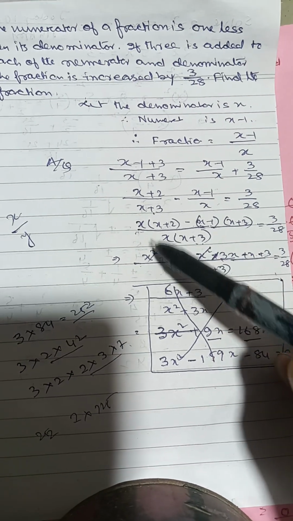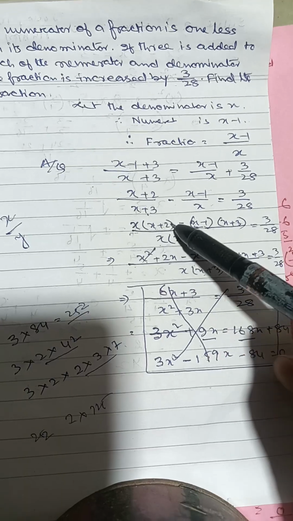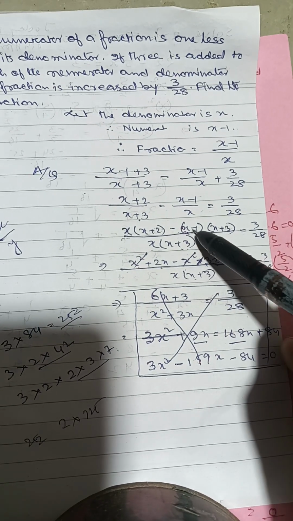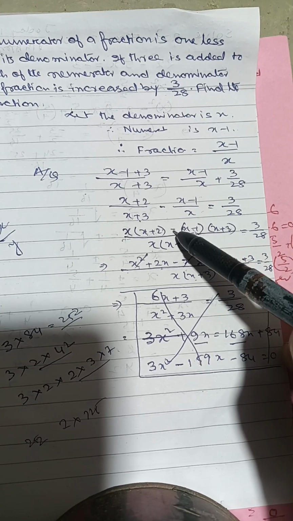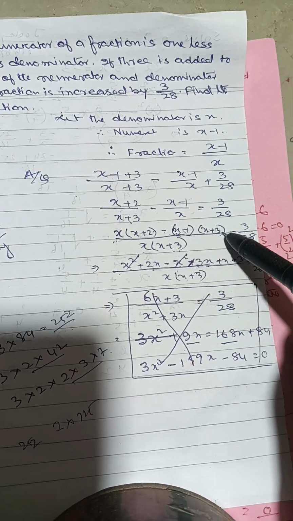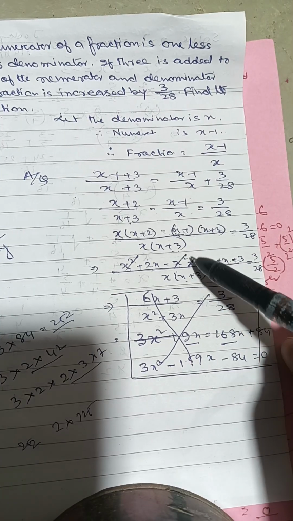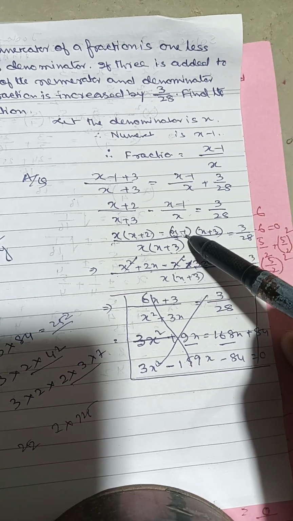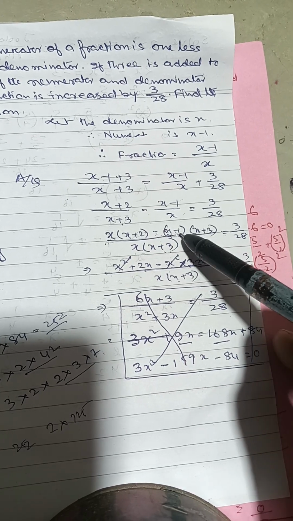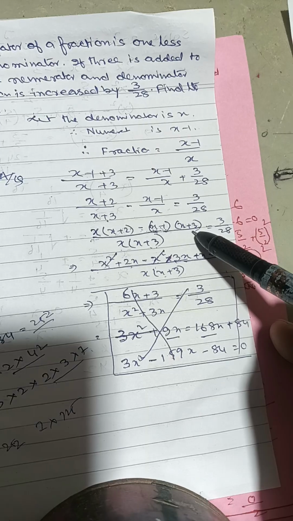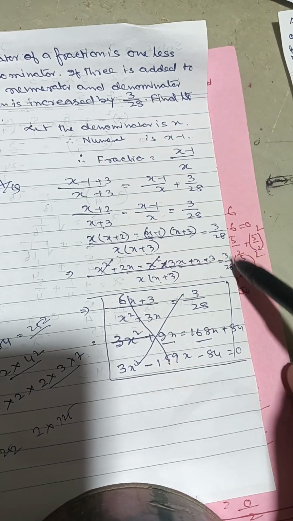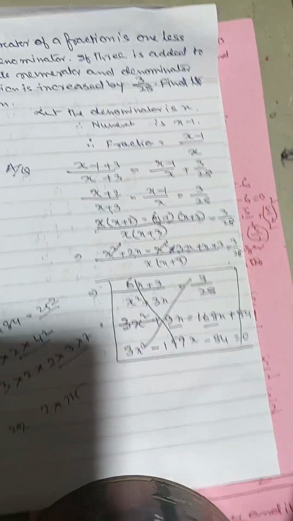Now you see, x into x is x square. x into 2 means plus 2x. Now there is a problem here. x into x is x square, but due to this negative sign it will be minus x square. x into plus 3 is plus 3x, but due to this minus sign it will be minus 3x. Minus 1 into x is minus x, but due to this minus sign it will be plus x. Minus 1 into 3 is minus 3, but due to this minus sign it will be plus 3, equal to 3 by 28 as it is.